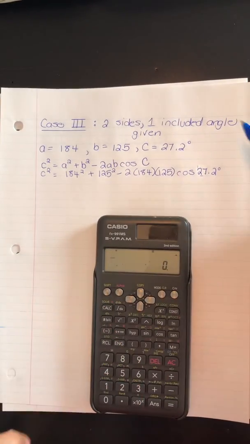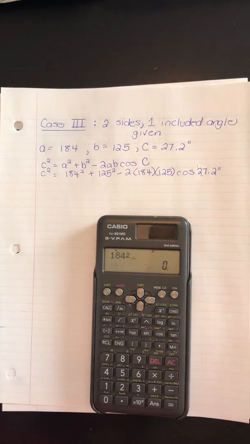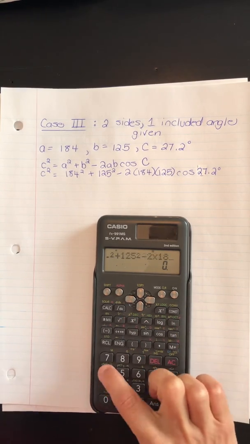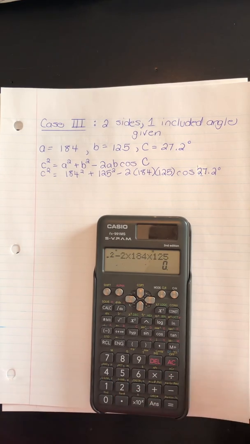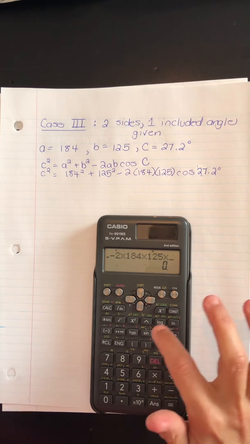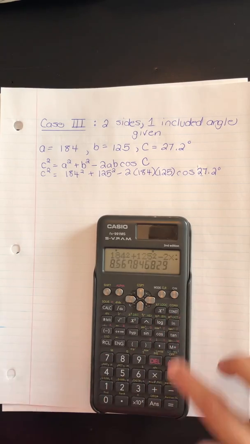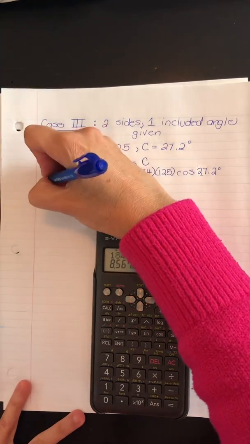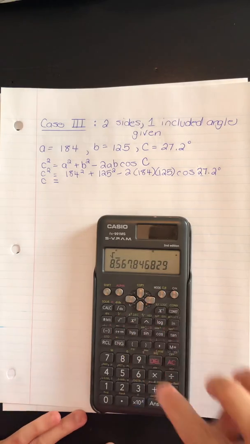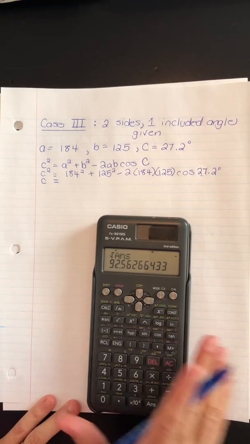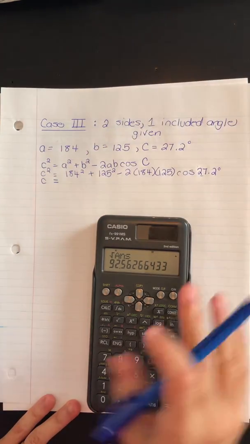Now, for the Casio calculator, you can simply go left to right. So 184 squared plus 125 squared minus 2 times 184 times 125 times, the multiplication symbol here is optional, times the cosine of 27.2 is, we get this number. This number is the square of C. So if we want the value of C, we take its square root and we write down 92.6, and I'm rounding to 3 significant digits, just like these sides here.